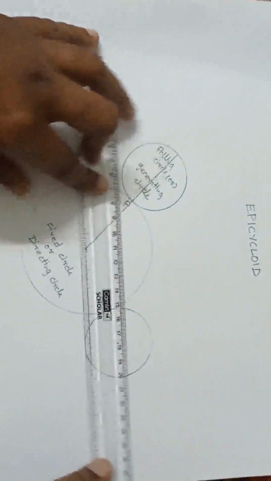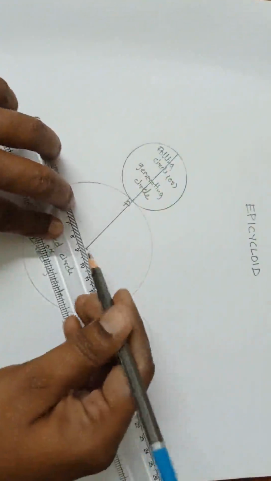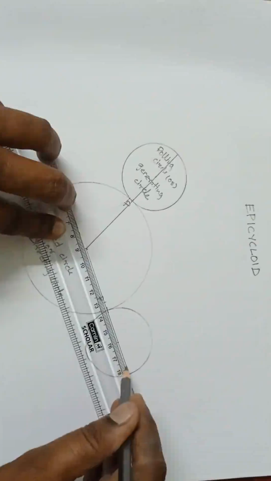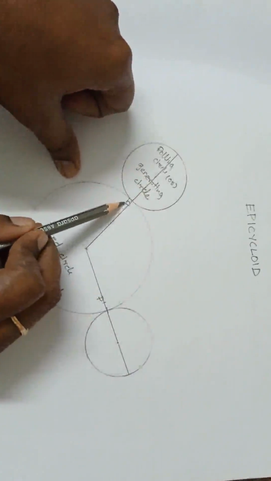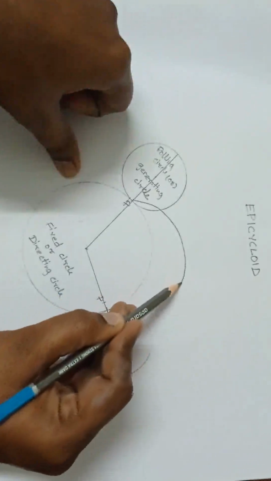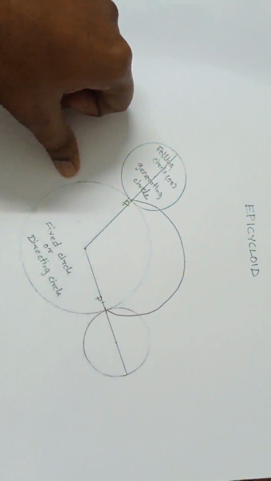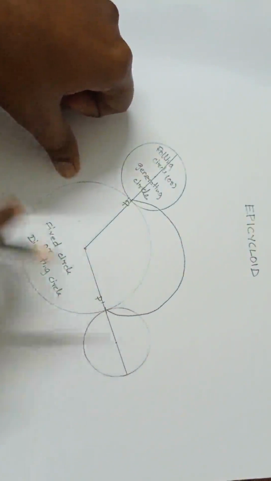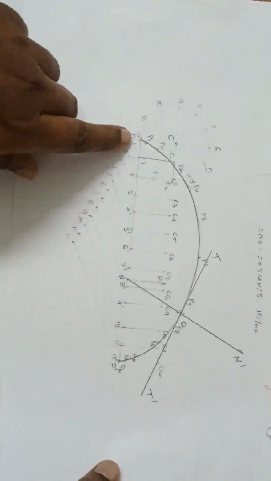Now I have to trace this point P like this. This curve is said to be an epicycloid. In the cycloid we traced on a flat surface, but here it is not a flat surface.